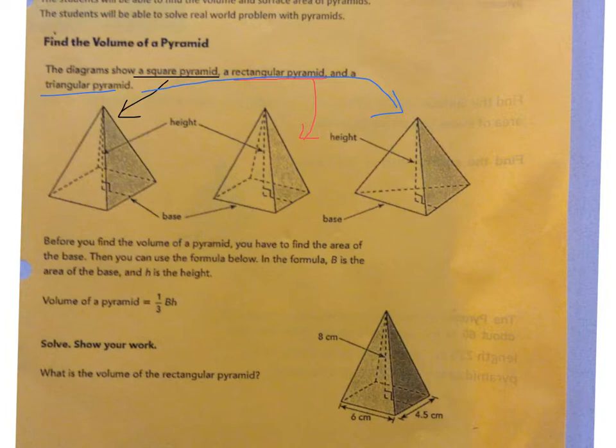Before you find the volume of the pyramid, you have to find the area of the base. Then you can use the formula below. In the formula, capital B is the area of the base. So you determine the type of pyramid by the base. The first one has a square base, so it's a square pyramid. The second one has a rectangular base, so it's a rectangular pyramid. And the third one has a triangle for a base, so it is a triangular pyramid. The difference between a pyramid and a prism is that a pyramid comes to a point.